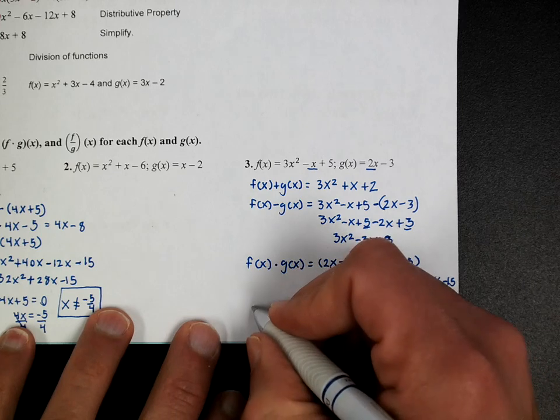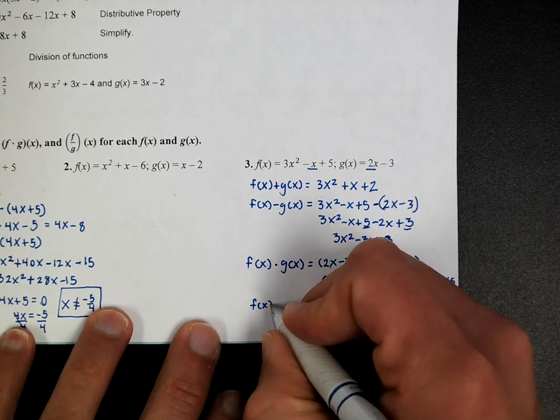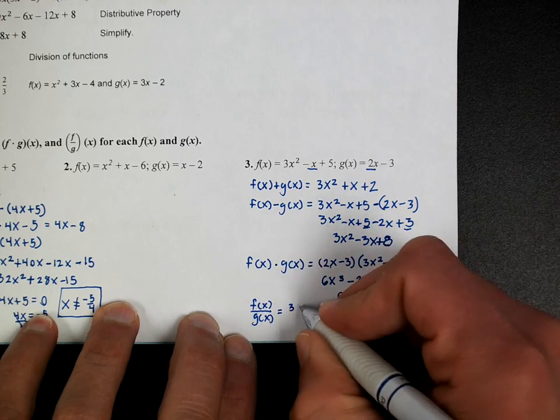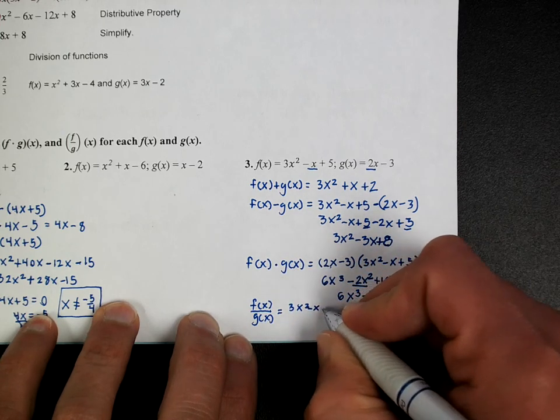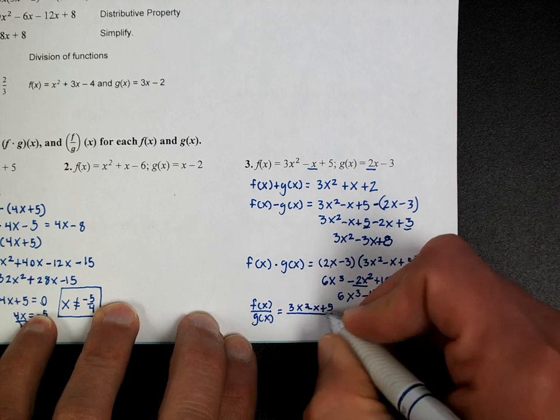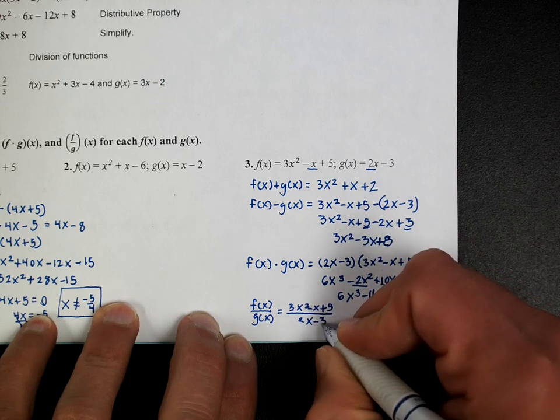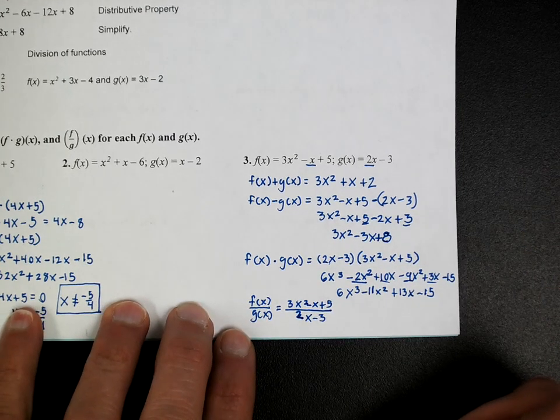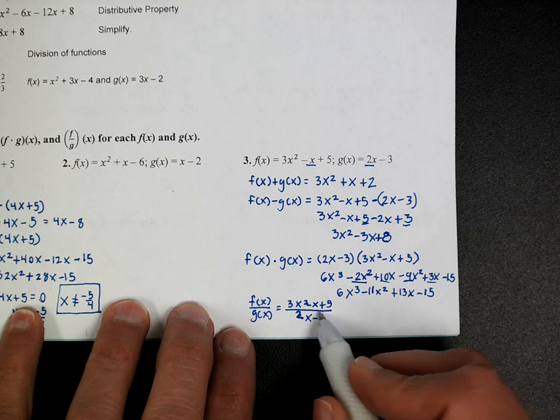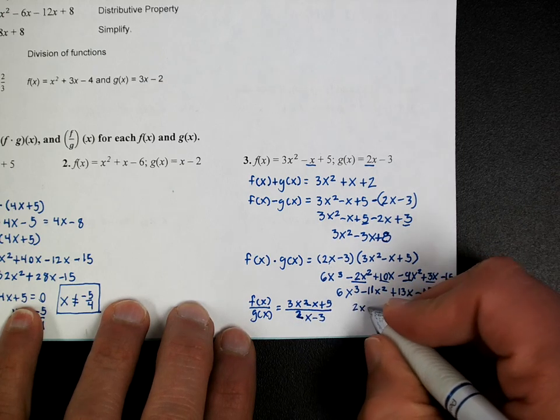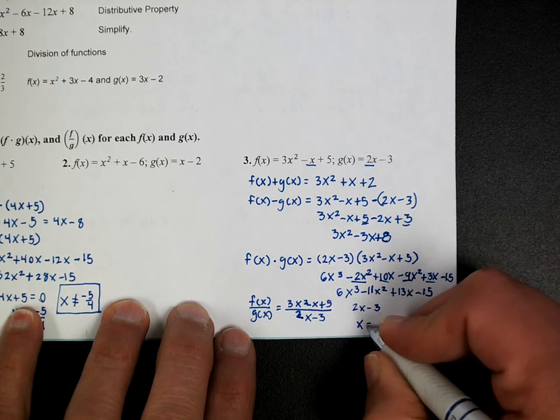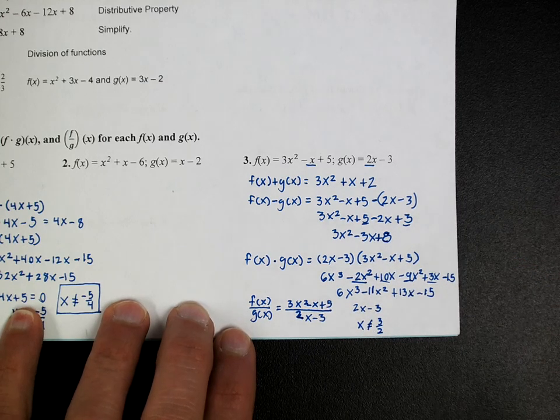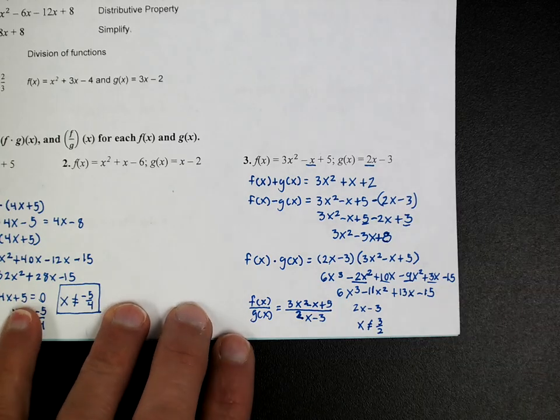Now remember, if I ask you what is f over g of x, in this problem, so if you have these two, if you divide them, all you need to do is write this function over this function, right? Now essentially all I want to know is what x cannot be equal to on the bottom. So remember, set the denominator equal to 0 and then solve. And when you solve, you get 3 over 2. So x cannot be equal to 3 over 2. Alright, so let's go ahead and go to the back now.